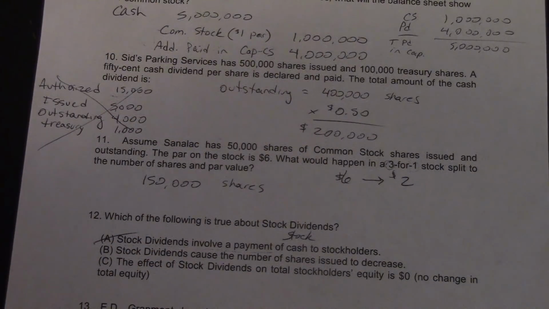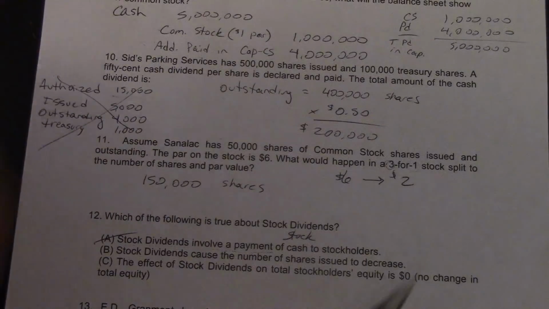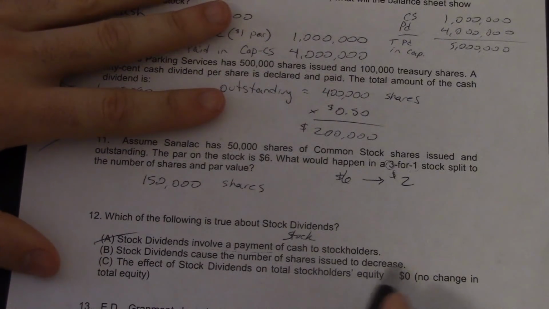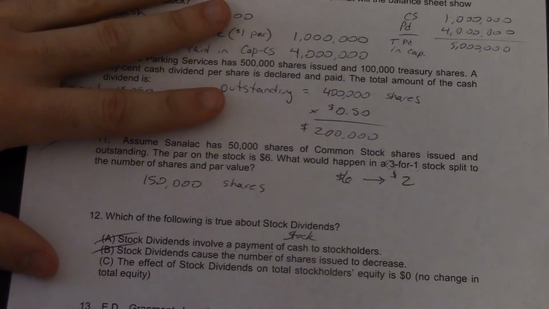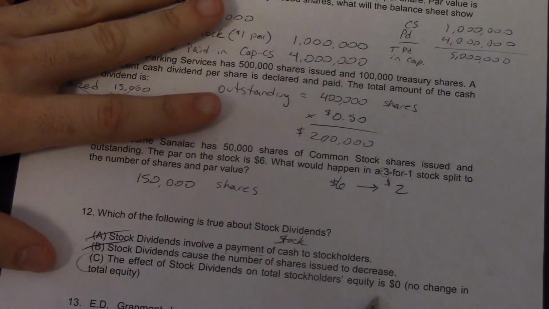Stock dividends cause the number of shares issued to decrease. That's incorrect, because with a stock dividend, we're giving out more stock, which would increase the amount of shares issued. So B is wrong, so then C is right. The effect of stock dividends on total stockholders' equity is 0.